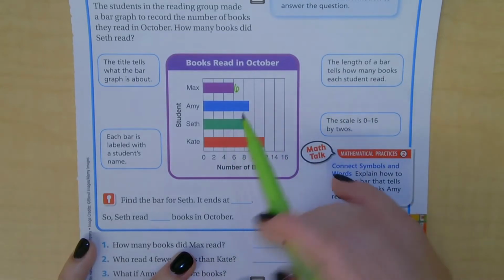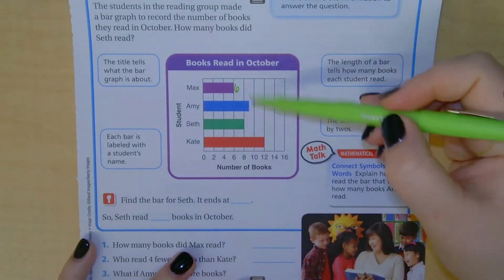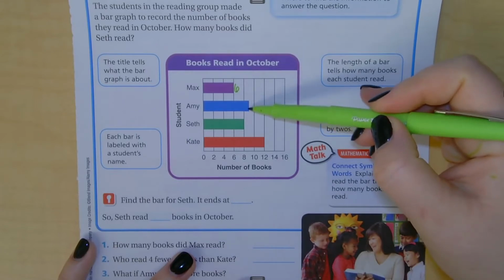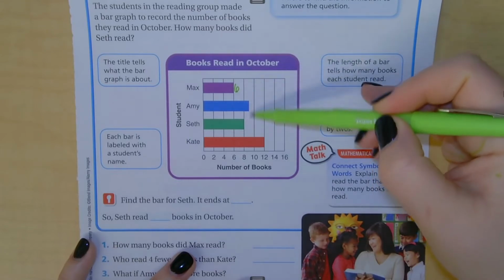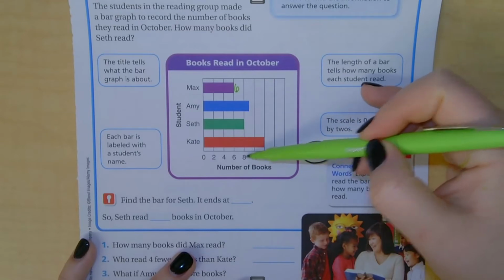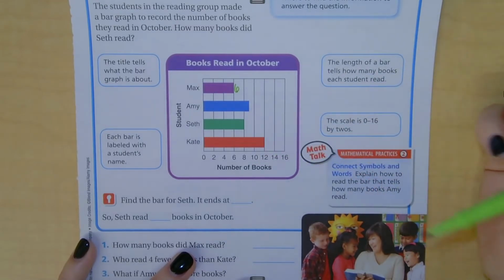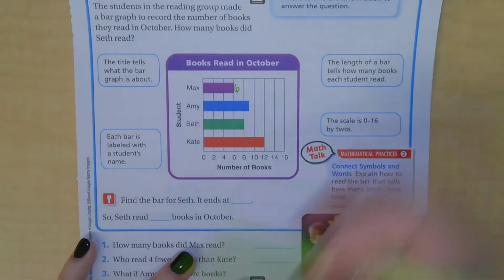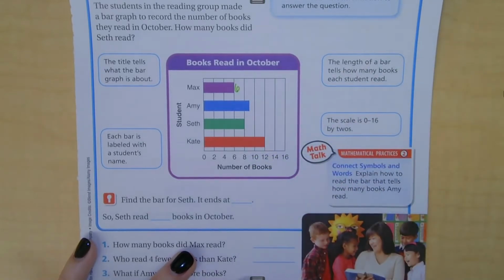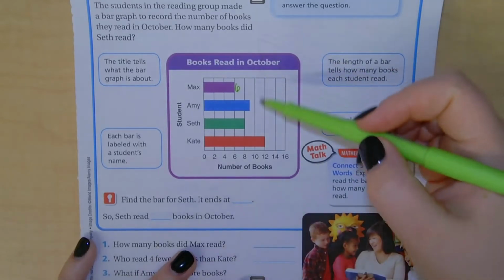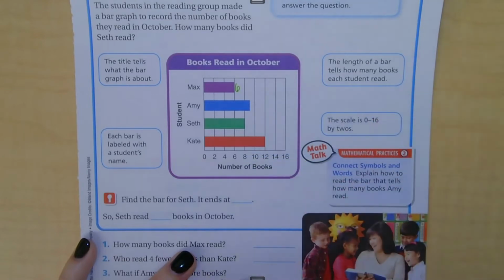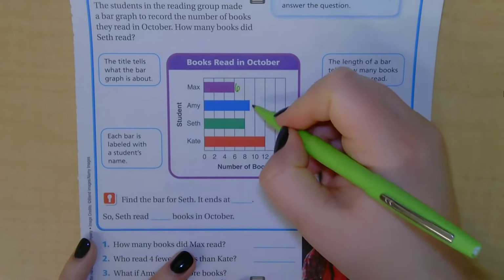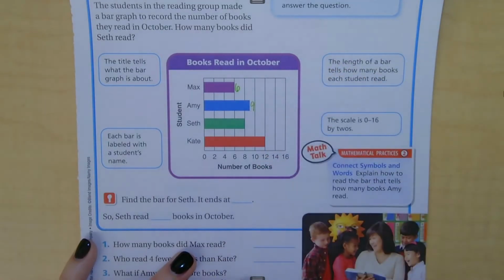Now I'm going to go to Amy. Amy has the blue bar, and it comes to here. But Amy's bar ends in between two numbers on my scale. So what does that mean? It's right in the middle of 8 and 10. Our scale is counting by twos. So what number is right in the middle of 8 and 10? 9. So Amy read 9 books in October.